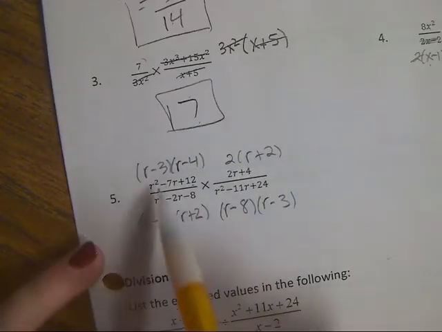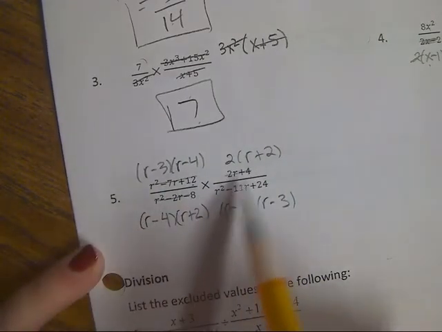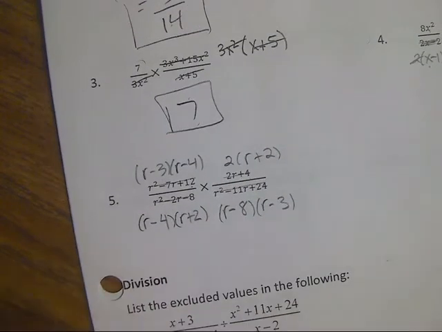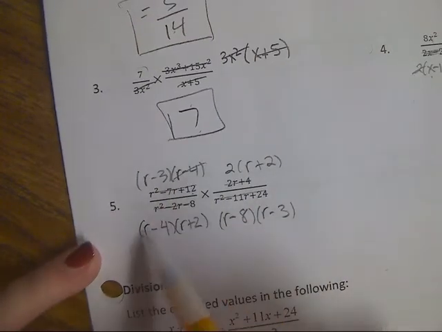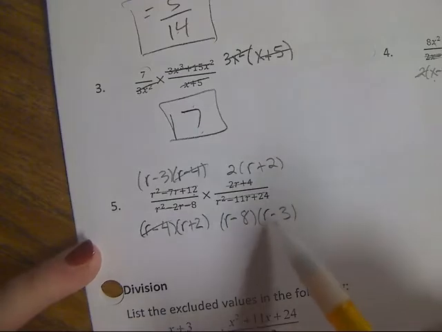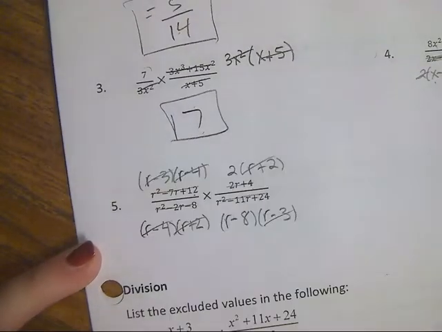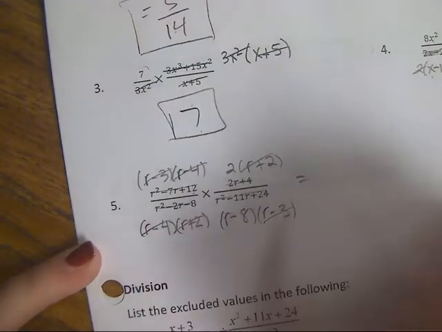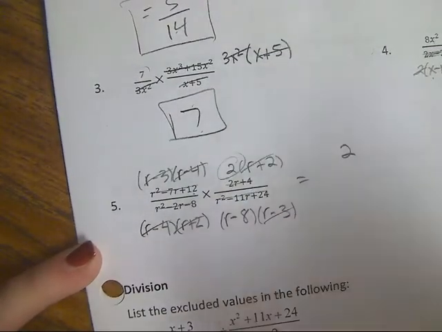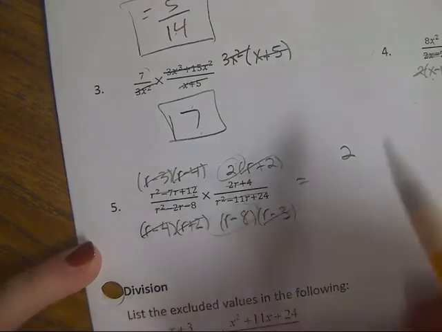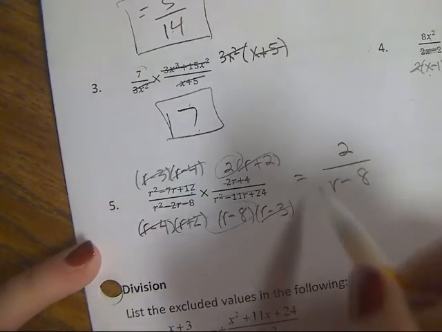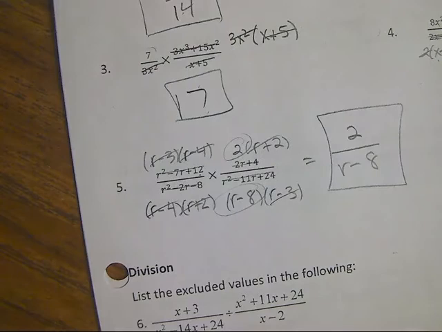All right, lots of factoring going on, so now I can ignore these pieces. And I can start canceling out common terms. All right, I see r minus 4. I see r minus 3. I also see r plus 2. So the only thing I have left in my numerator is the 2. And the only thing we have left in our denominator is r minus 8.